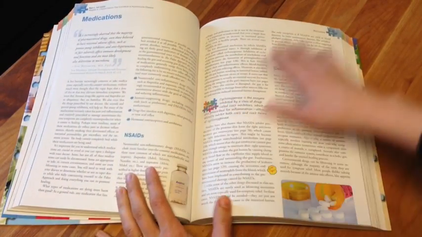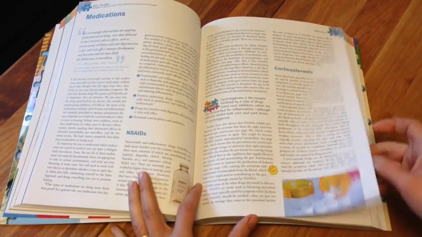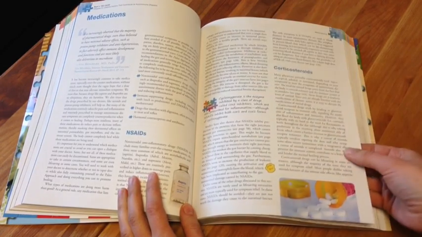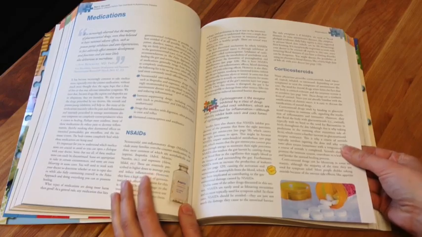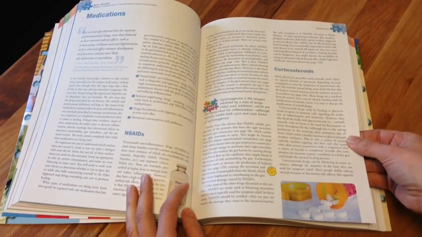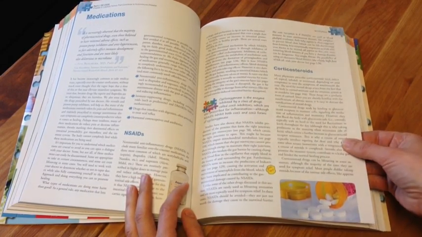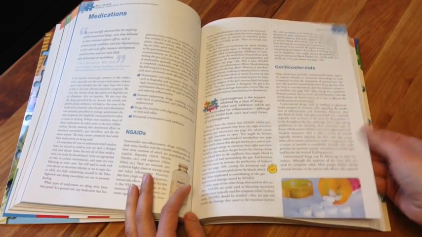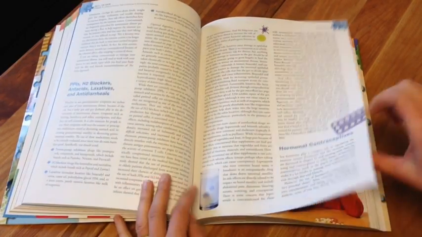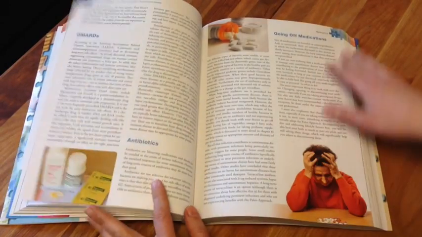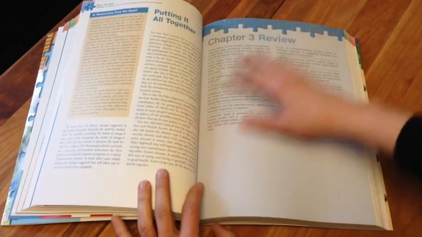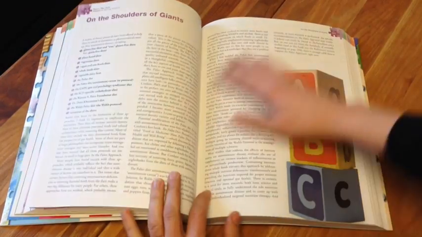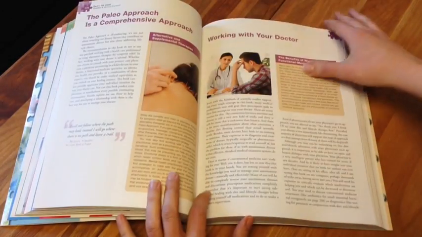This chapter also talks about medications, some that can be counterproductive in your efforts to heal, but it also discusses situations where these medications can be life-saving, and I definitely recommend always discussing any change in medication, whether it's prescription or over-the-counter medications, with your doctor before making those changes. Chapter 4 discusses the history of these recommendations and where they come from.